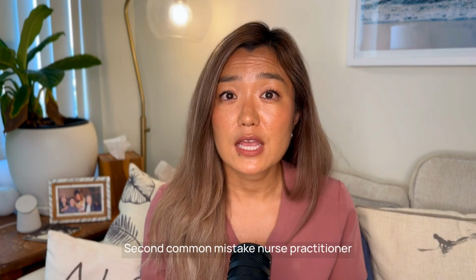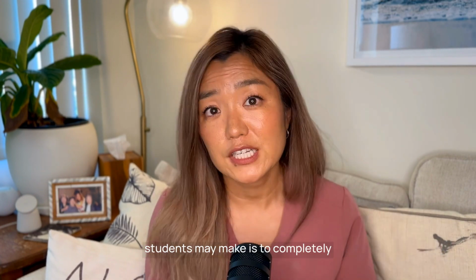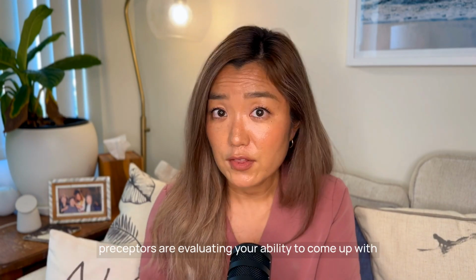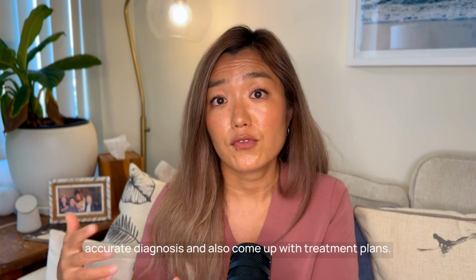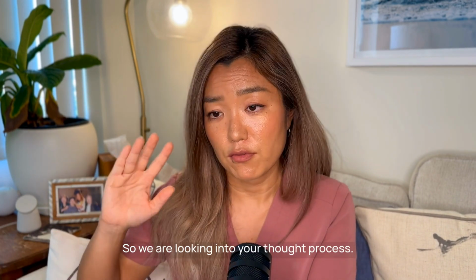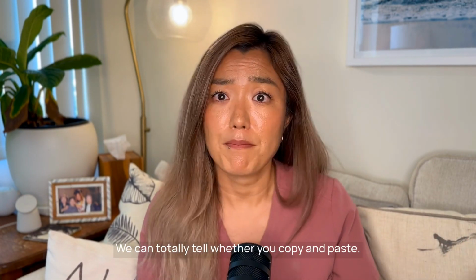Second common mistake nurse practitioner students may make is to completely copy and paste other providers' notes. Preceptors are evaluating your ability to come up with accurate diagnosis and also come up with treatment plans. So we are looking into your thought process. We can totally tell whether you copy and paste.